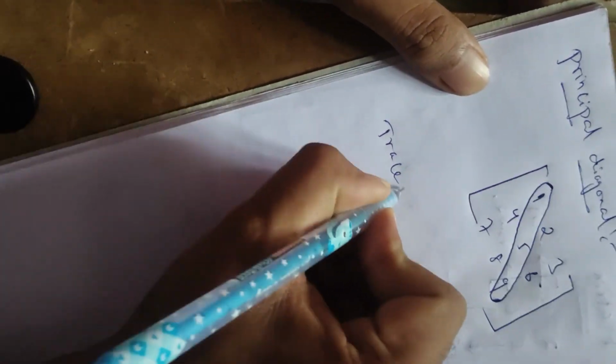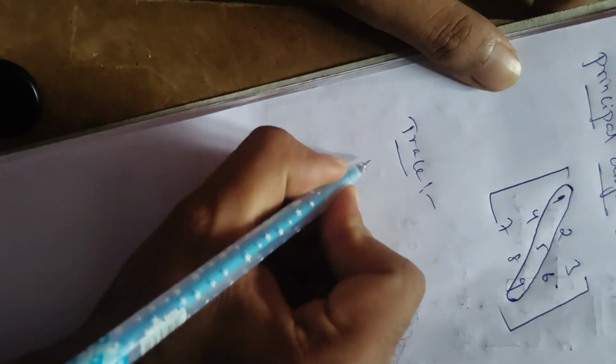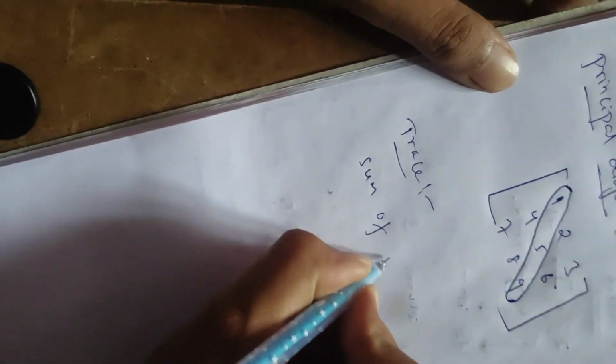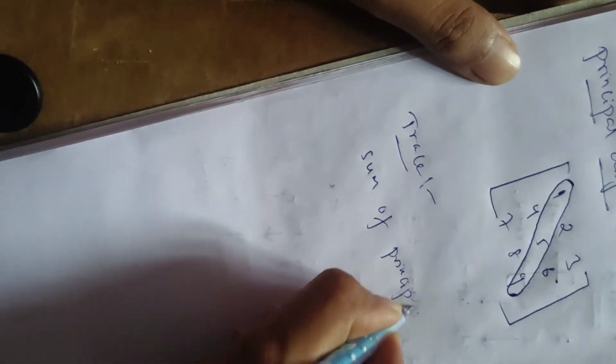And now we will discuss the trace of a matrix. Trace is nothing but the sum of principal diagonal elements.